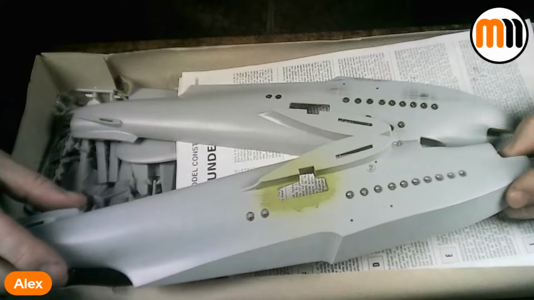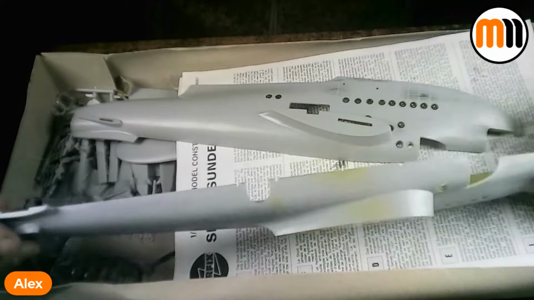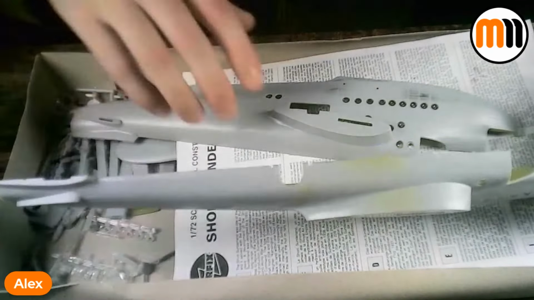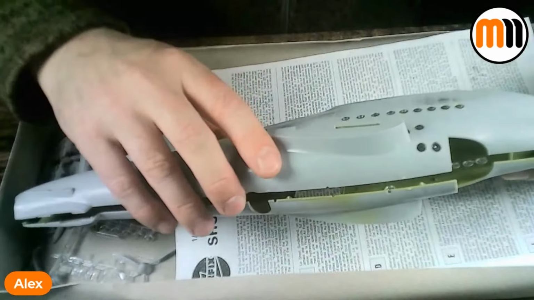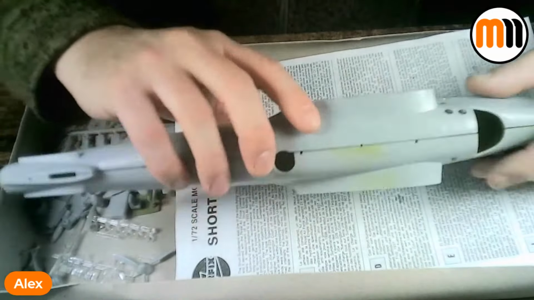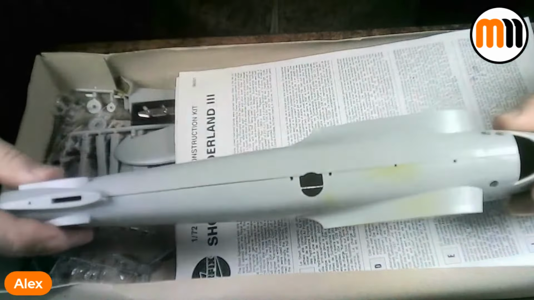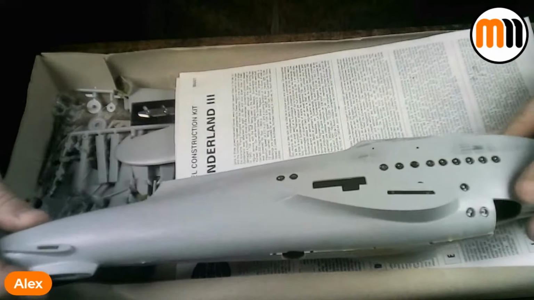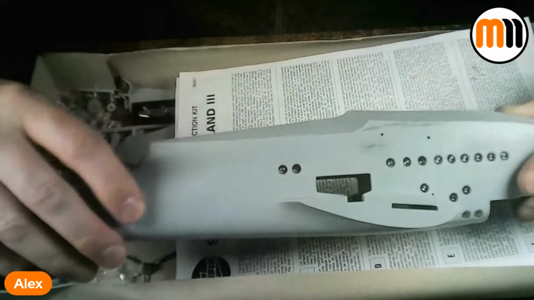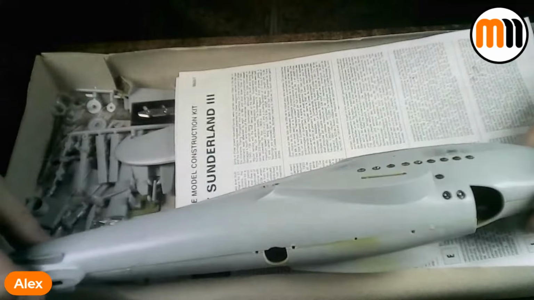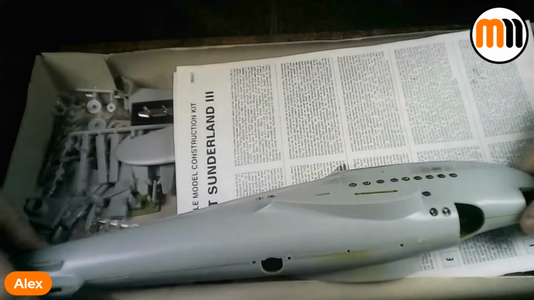That's been superseded now by the Italeri kit. It's a nice kit, considering its age, and it's big and substantial. But with all of its raised rivet panel detail, it is not something I intend to get into now.